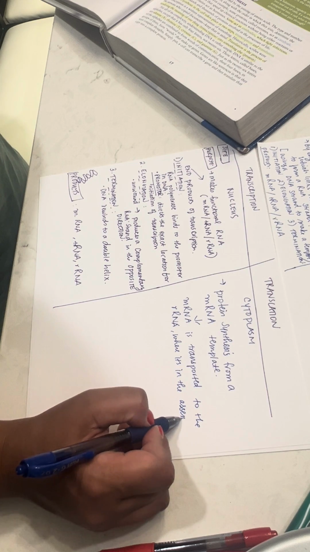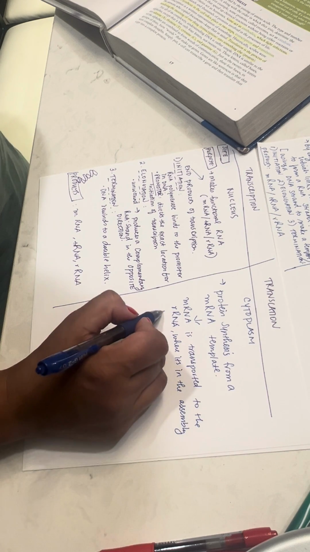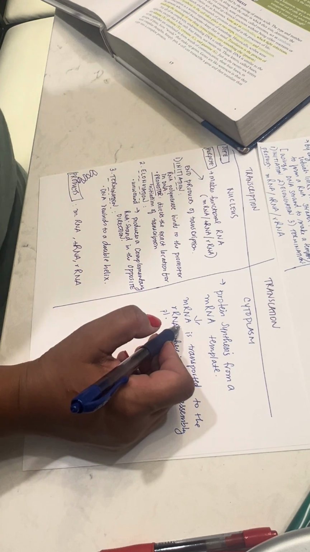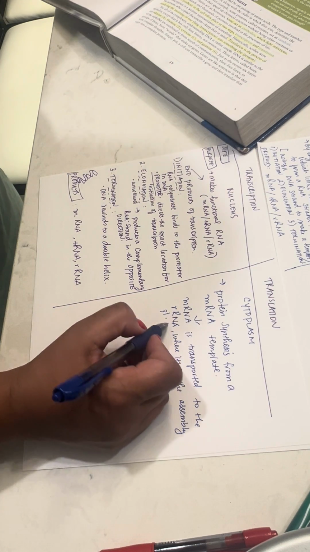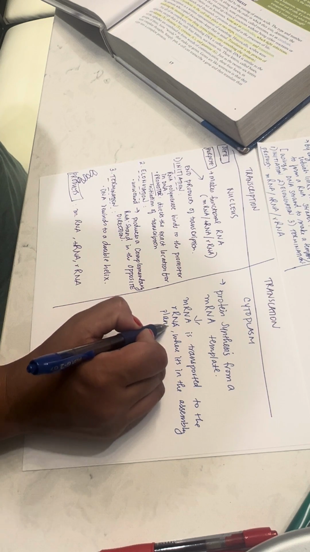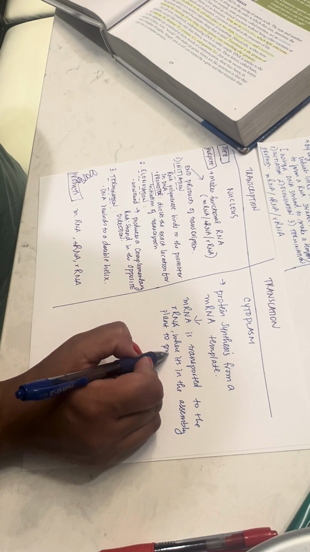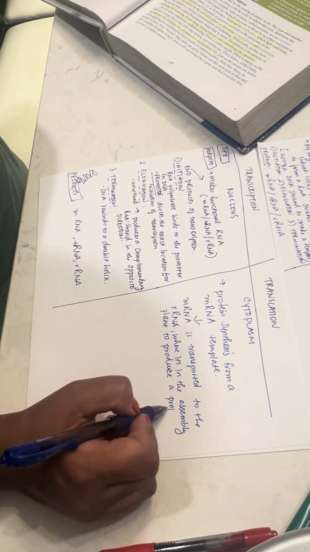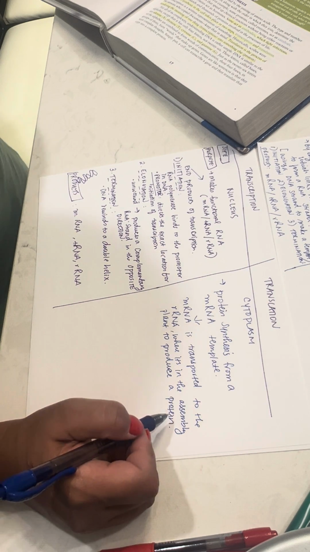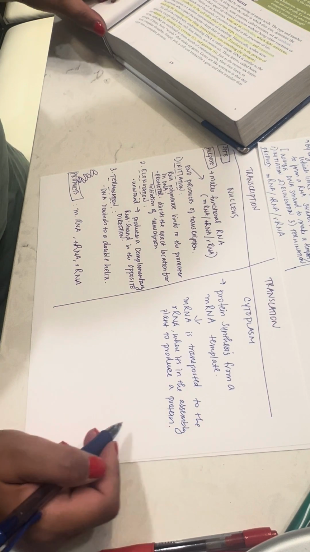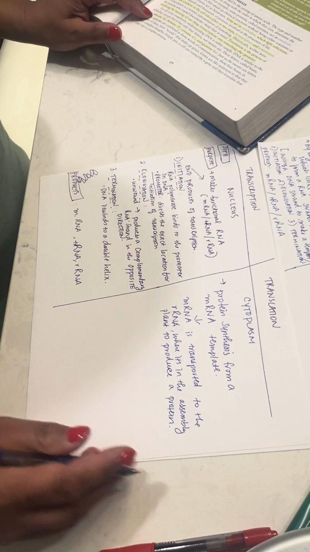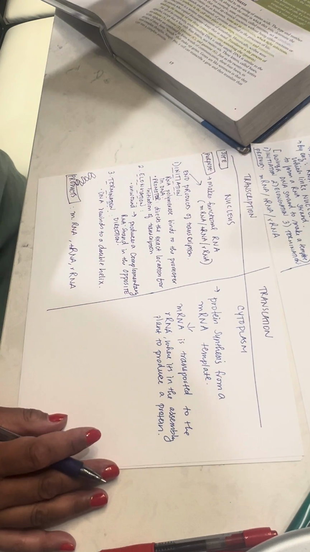And what is the assembly plant again? The endoplasmic reticulum. Okay, so that's transcription and translation.